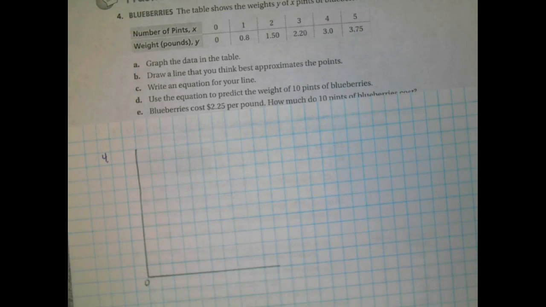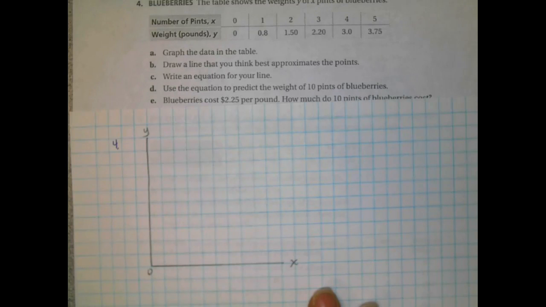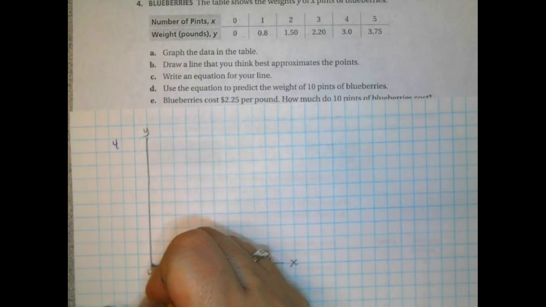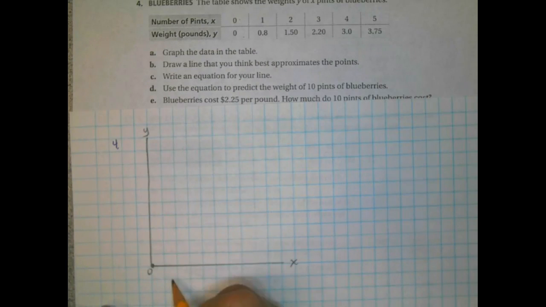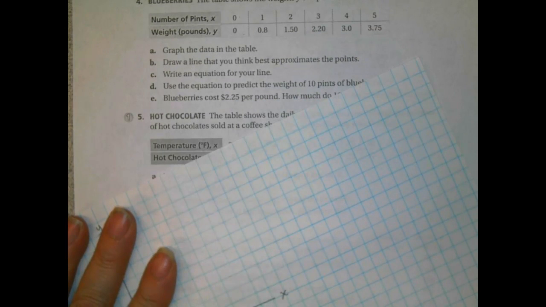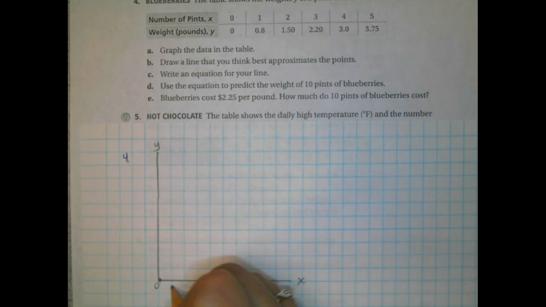Okay, so here's my 0. This is my X. This is my Y. So it starts at 0, 0, right? So let's label it. I'm going to go 1, 2, 3, 4. Actually, let's spread this out on the X down below. Let's spread it out, because we're only going to 5, right? So I'm going to go 1.